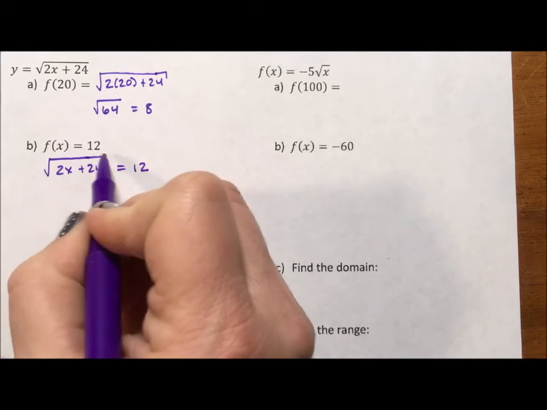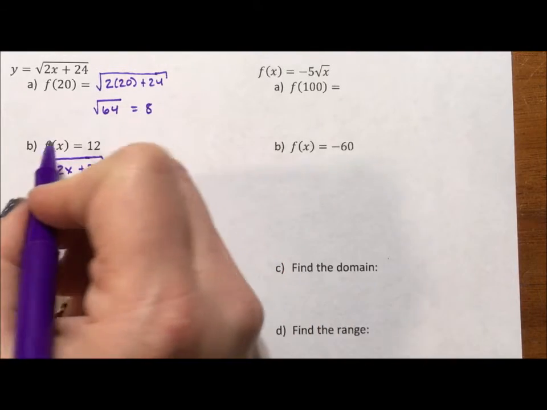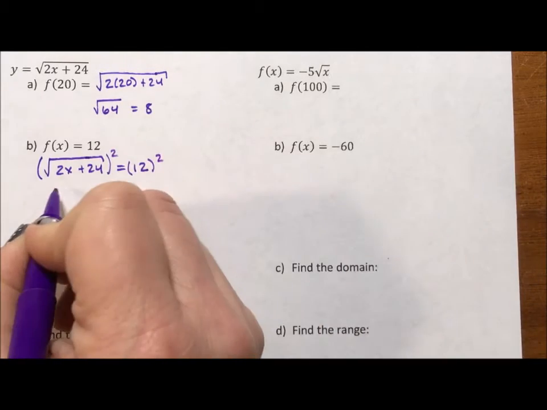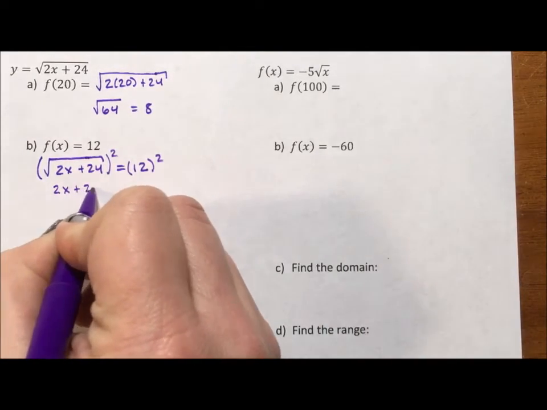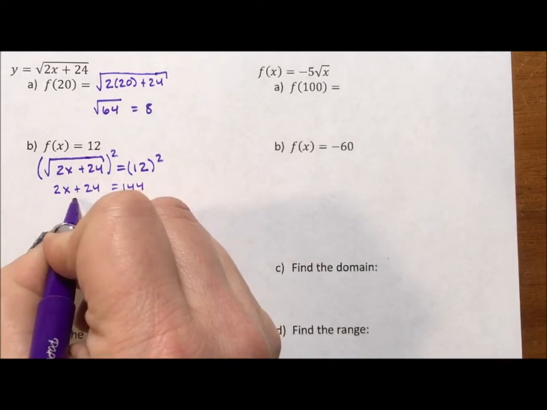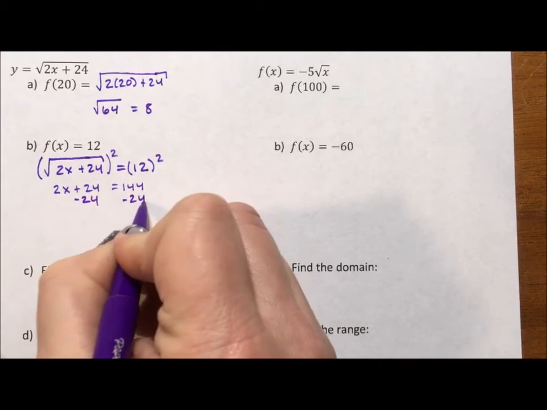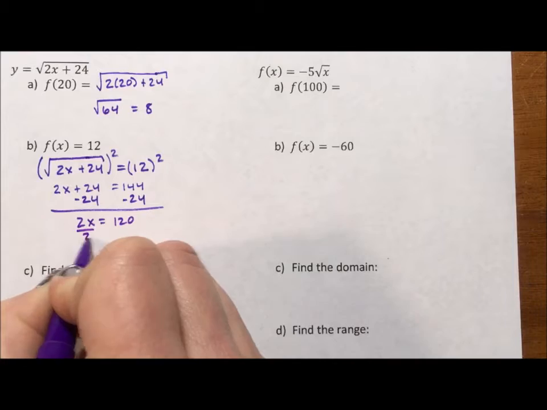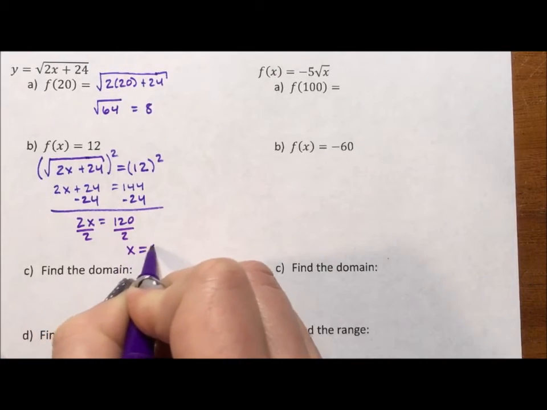Well, to undo a square root, the inverse of a square root is a square. So I'm going to square both sides of the equation. I get 2x plus 24 equals 144. I can then subtract 24 from both sides. 2x is equal to 120, and divide by 2 and get that x is equal to 60.